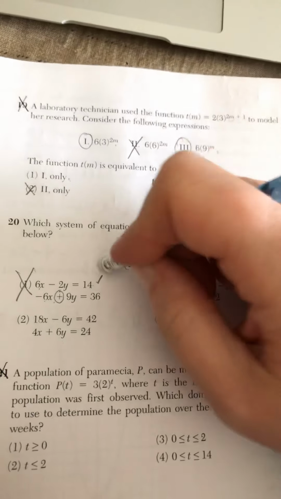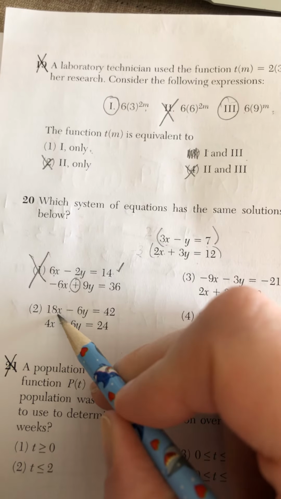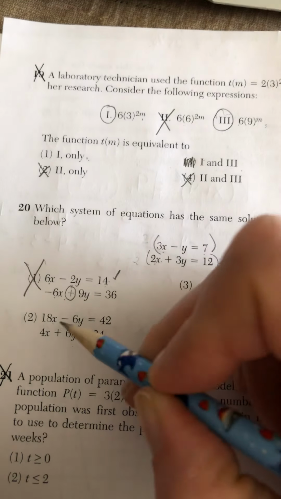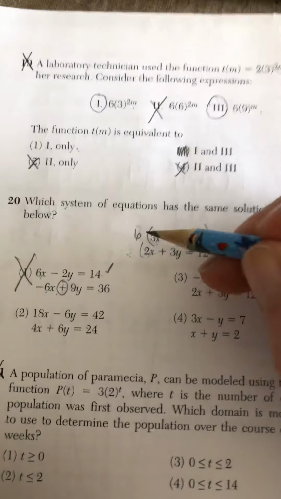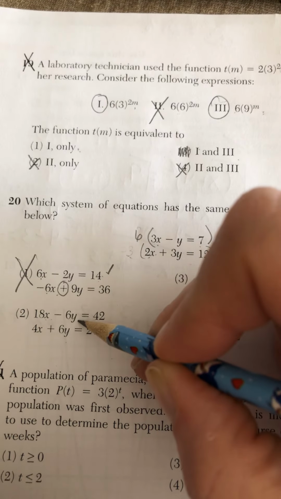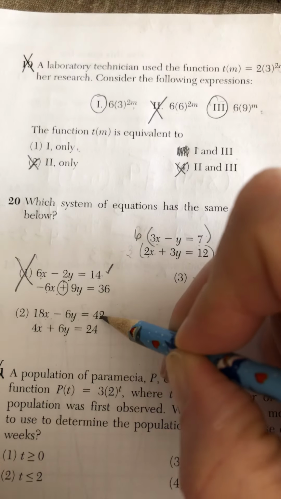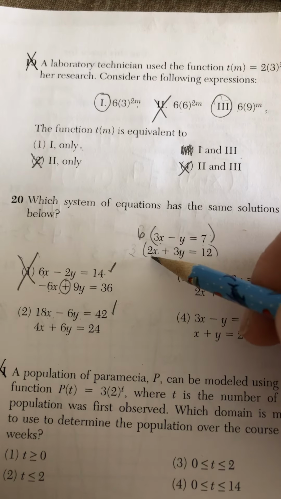Okay, let's erase those. Here we go. So this one, how do you get from 3x to 18x? You got to multiply by 6. Let's see if they did it correctly. So 6 times 3 is 18x. 6 times negative y is negative 6y. And 6 times 7 is 42. That is done correctly.